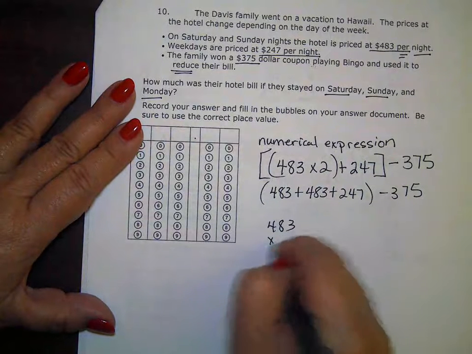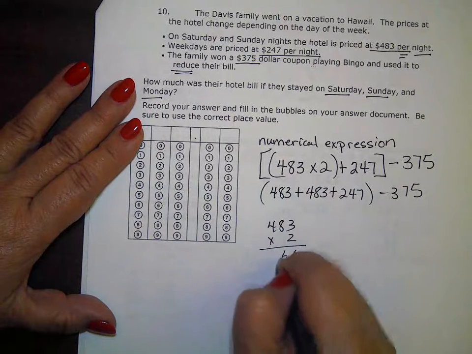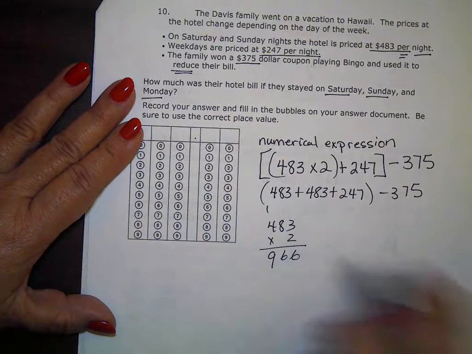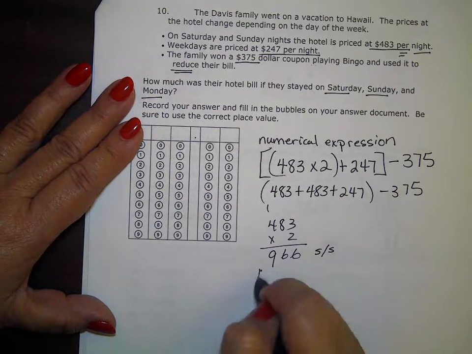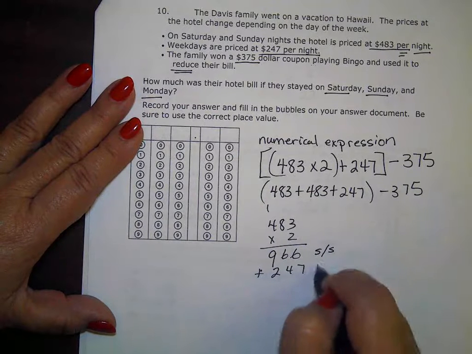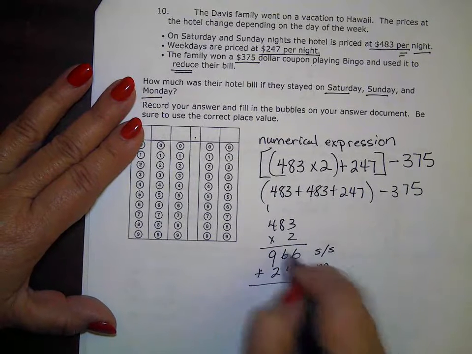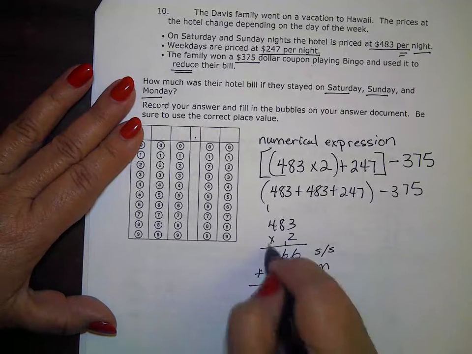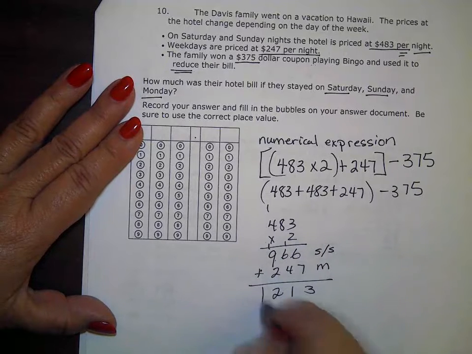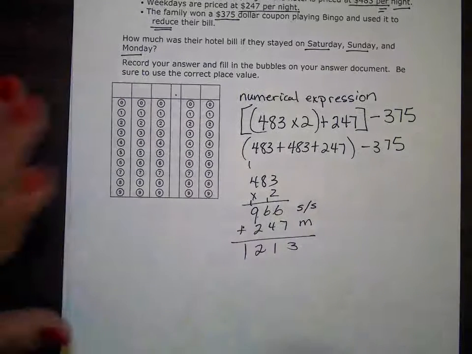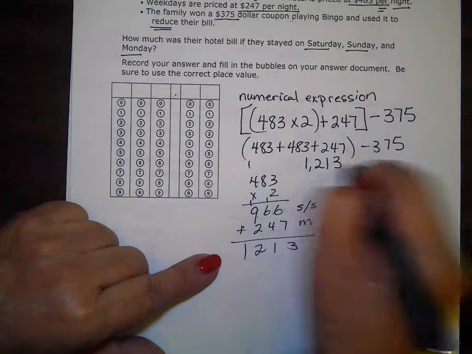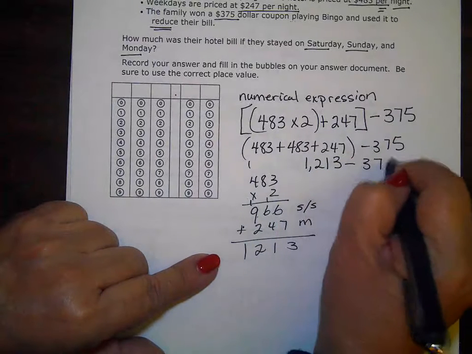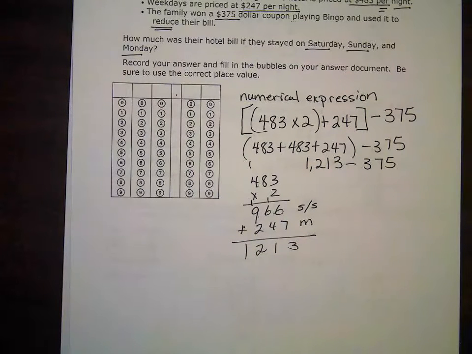All right, so now let's go ahead and solve. 483 times 2, that's 6, 16, 8, 966. That's for Saturday and Sunday. And I need to add in Monday. It's 13, 10, 11, 9, 10. So that's going to be, or would have been, $1,213. But I get to take off 375. So that's pretty cool.